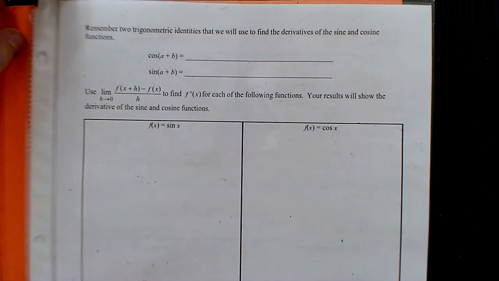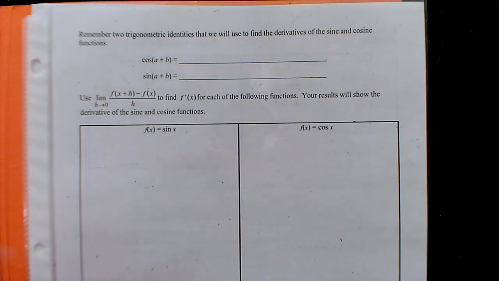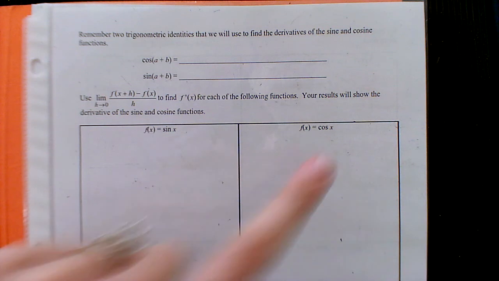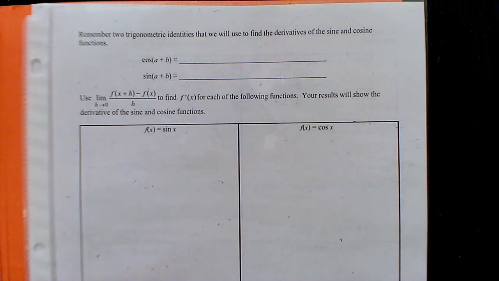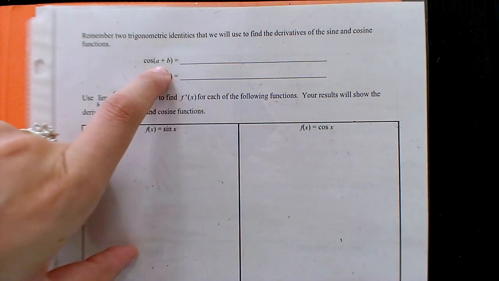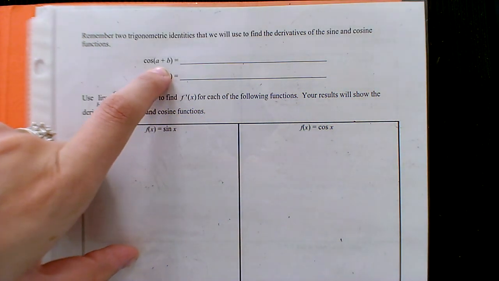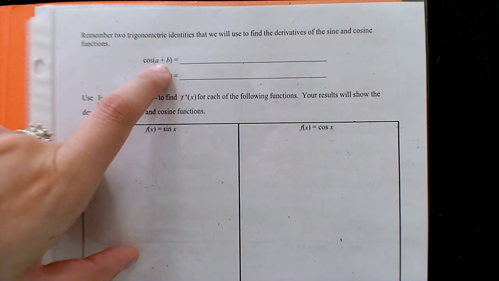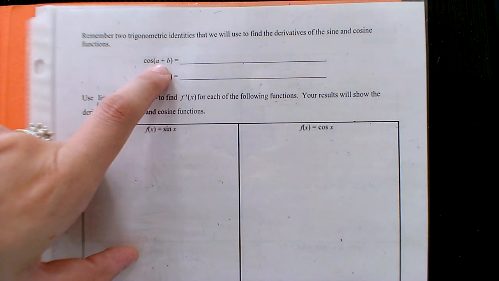Now, in order for us to talk about derivatives of, or the slope of, sine and cosine, we're going to need to use two identities that you may or may not have discussed last year. These are the sum and difference identities. I'm not sure if these are going to look familiar or not. But if you are adding two different quantities or values inside of the cosine function, there is a particular way that you can break up those two values using an identity.